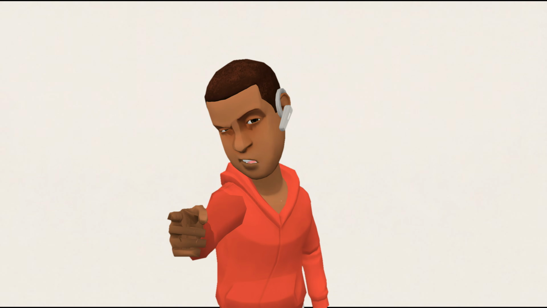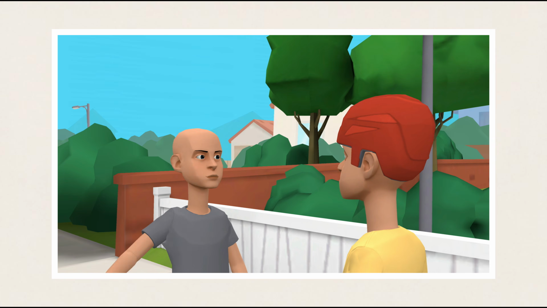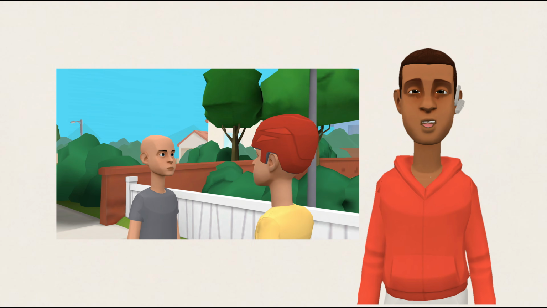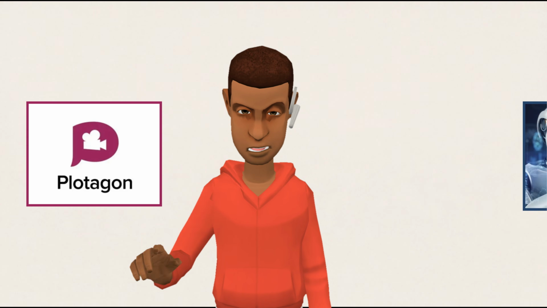This is a regular Plotagon fight scene. Boring! Nothing special, just the default animations the app gives you. Now, this is what you get when you combine Plotagon with AI.